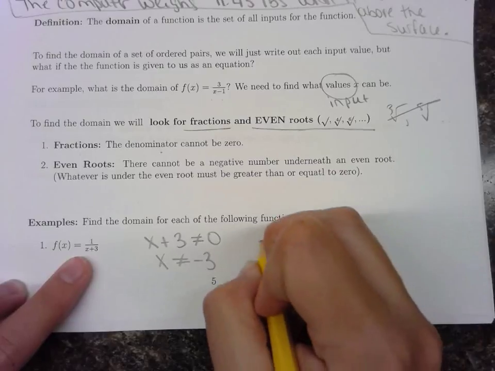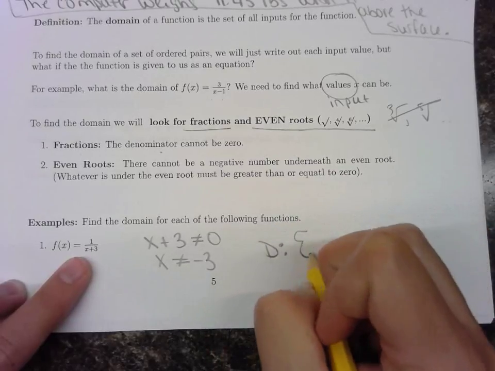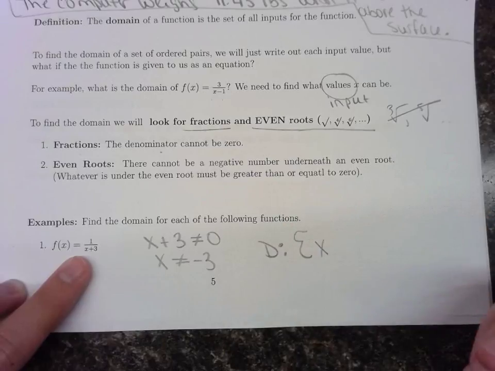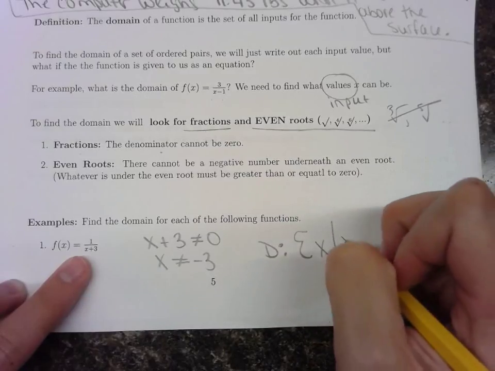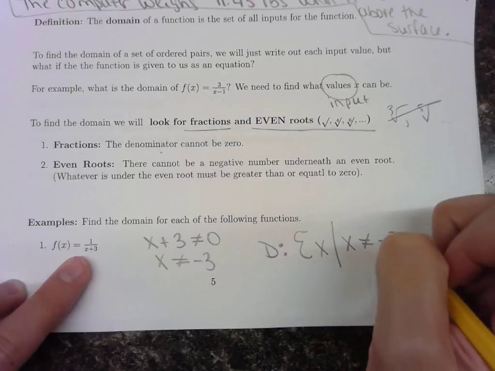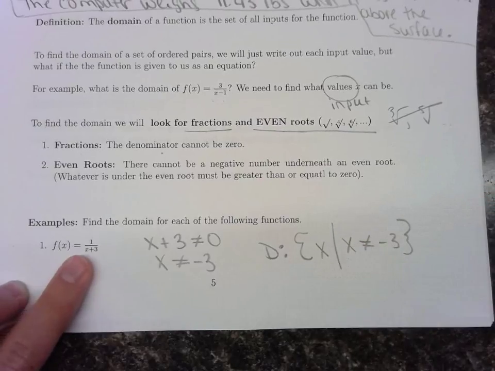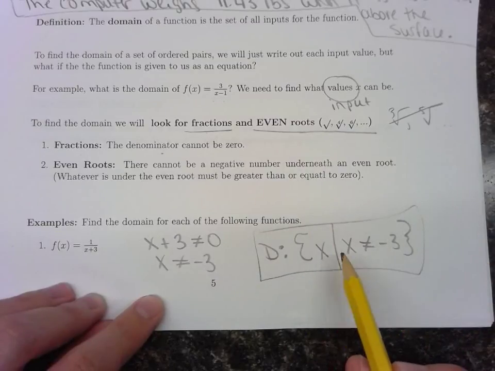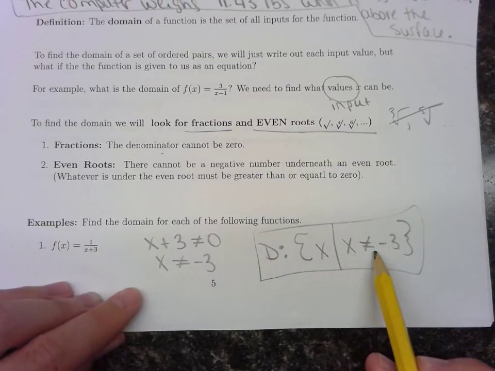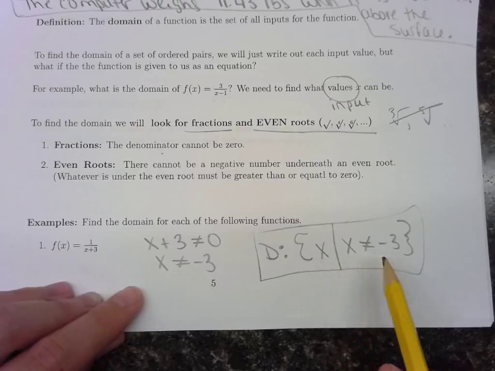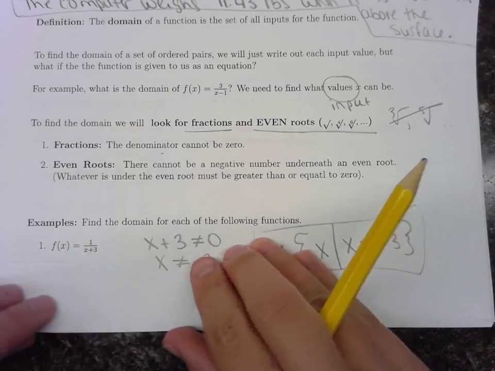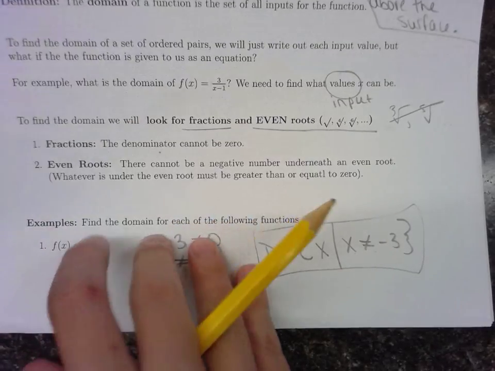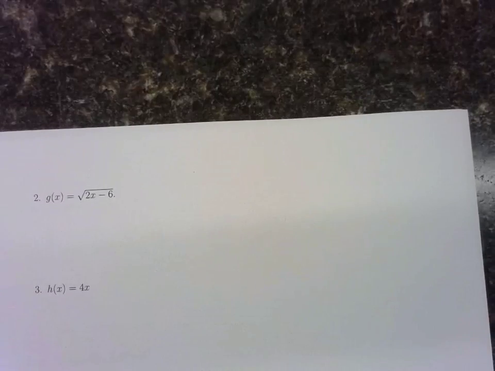So that means x can be anything as long as it's not negative 3. So I'm just going to write, domain is the set, remember domains are sets, of all x such that x can't be negative 3. So this reads, the domain is x such that x can't be negative 3. It can be anything as long as it's not negative 3, which you can check. Plug anything in here, you're going to get an output value. More examples on page 6.